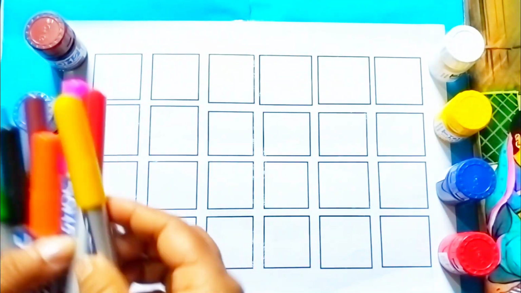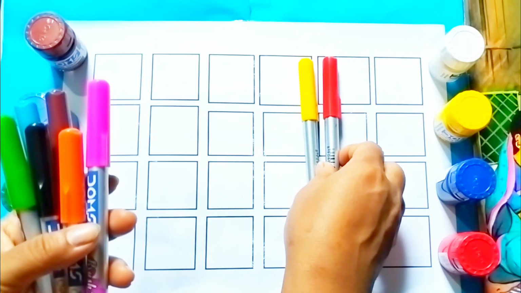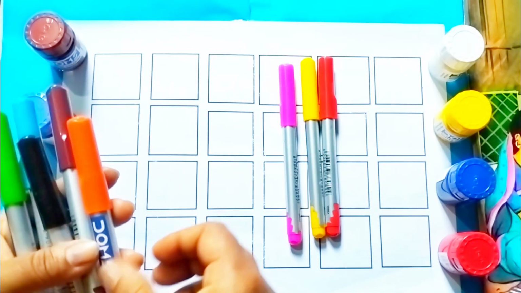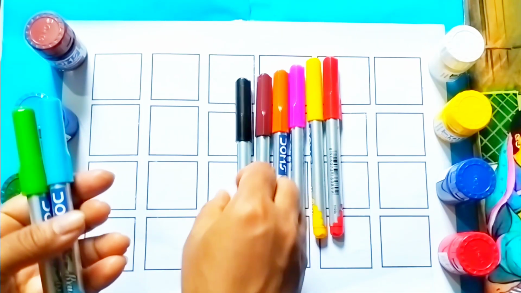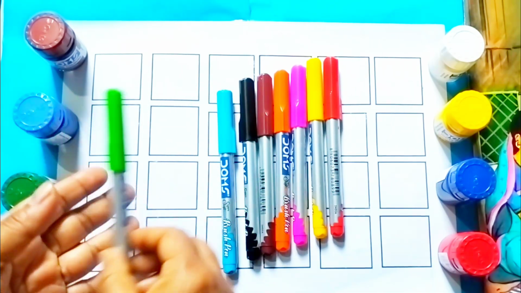Today we are learning alphabets. Yellow color, red color, pink color, orange color, brown color, black color, sky blue color, green color.